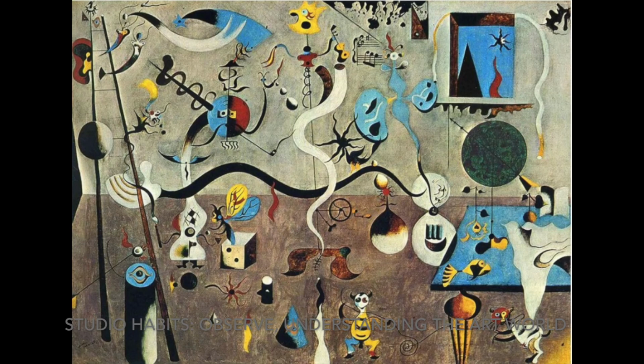This piece is created by an artist from Spain named Joan Miró. It's called Harlequin's Carnival, and he painted it in 1925. As you can see, he goes kind of nutty with all the shapes and colors and things in this one. But he wanted a very carnival-like feeling, even though there are only a few things that we can really truly identify in the painting. But that's okay. That's one of the cool things about art.